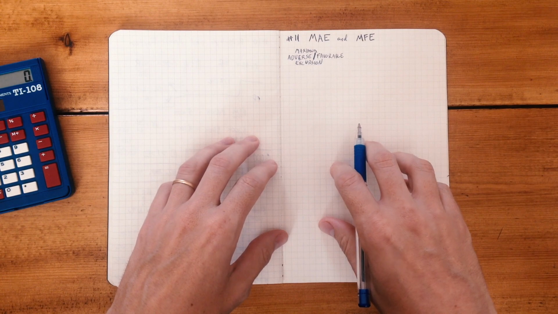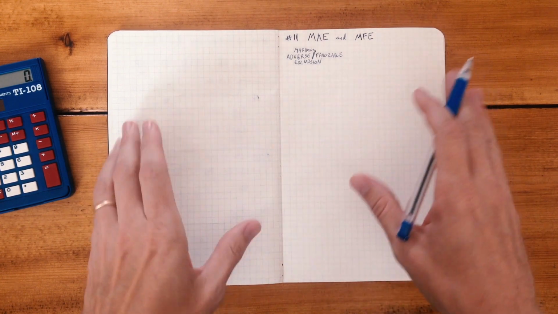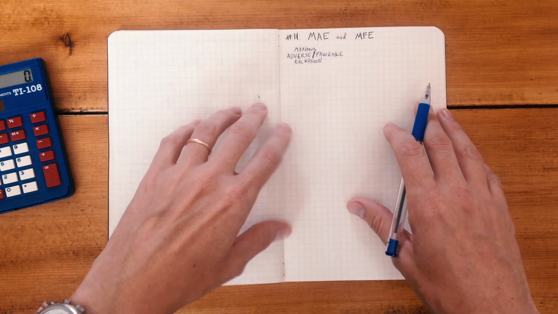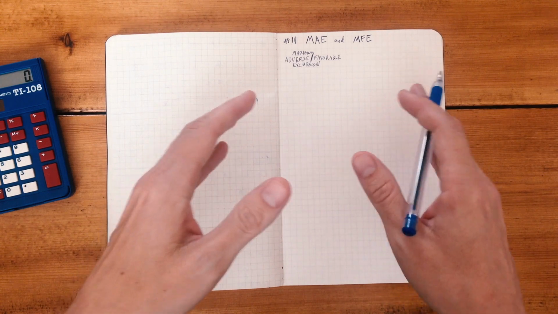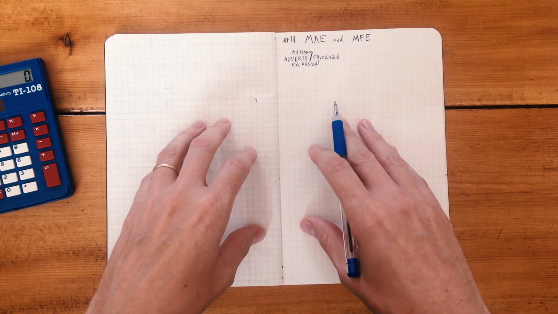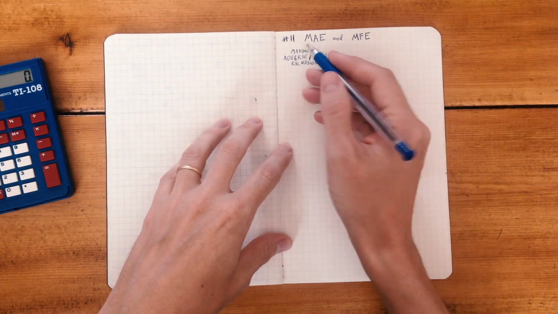We're going to talk about two new concepts that you can use for tweaking your system, similar to the last video with the R multiple and the profit factor. They're not numbers that you necessarily need for your system to work, but they are useful for analyzing your system and seeing where you can improve. So first off, what do these things mean?